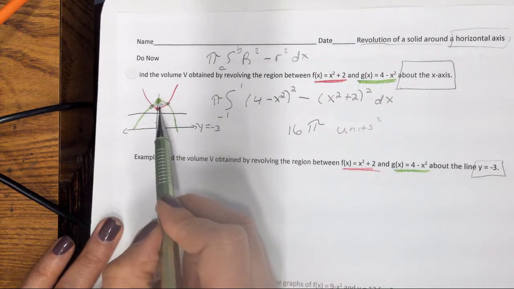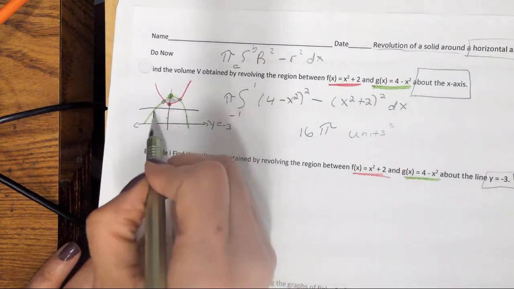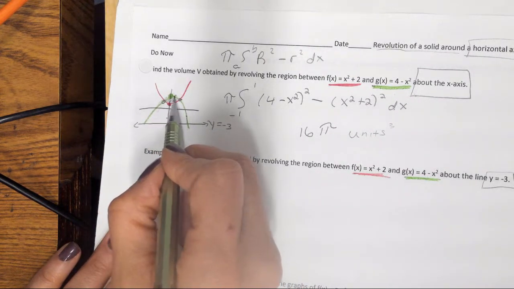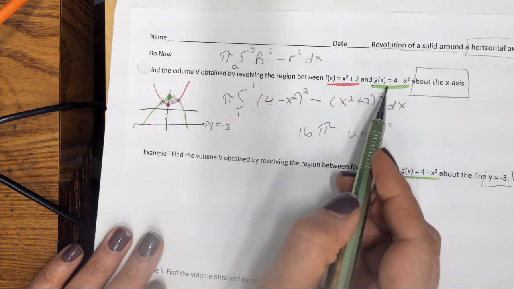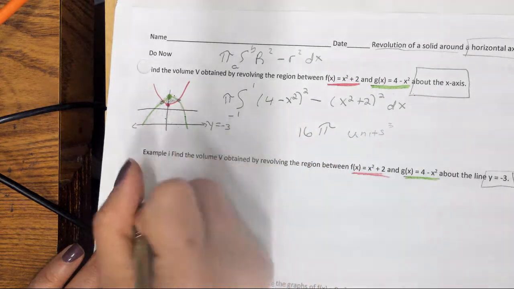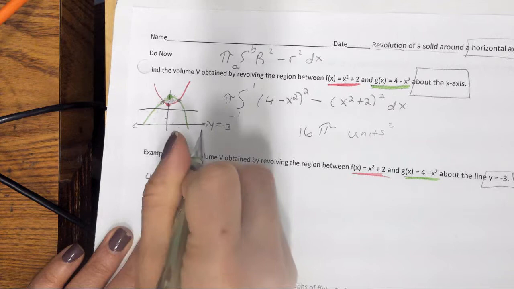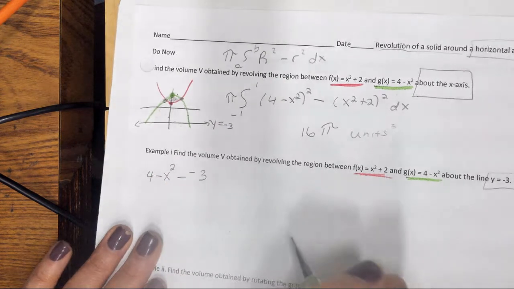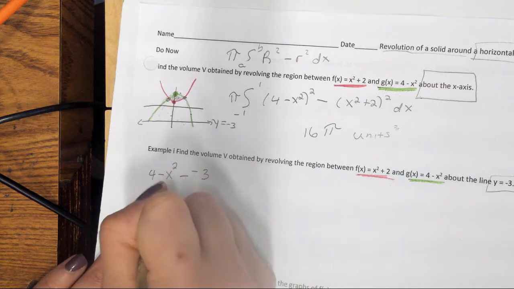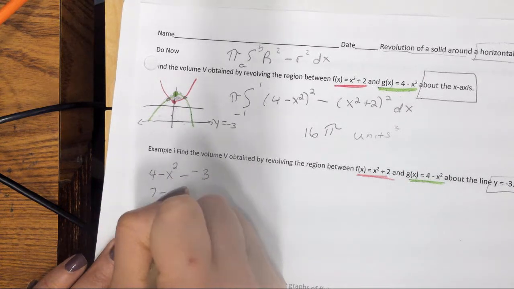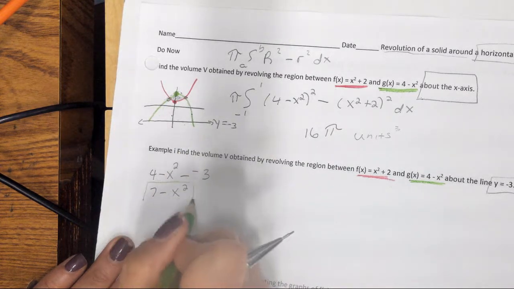Since my graph is above the line, I can take, well, let's look at the first one. This guy is still further away in green, so g of x is still further away, and he's above the line, so I will take my 4 minus x squared minus the line below, -3. And I end up with this negative and negative is positive, so 4 plus 3, I get 7 minus x squared is now my new g of x.